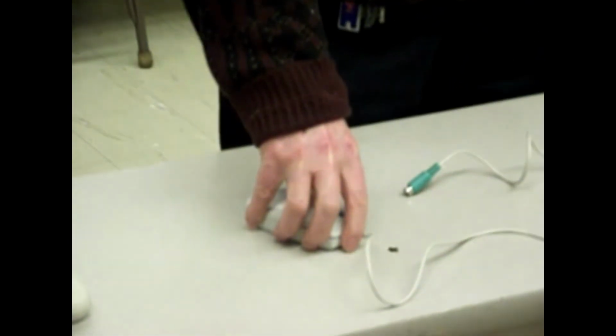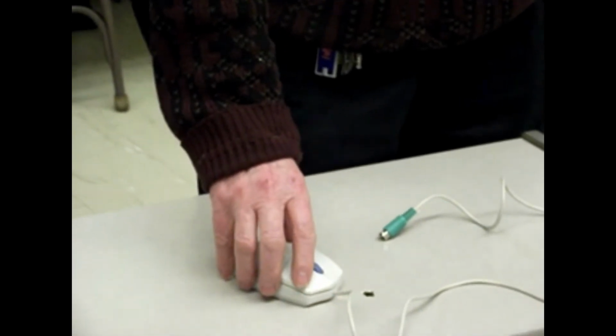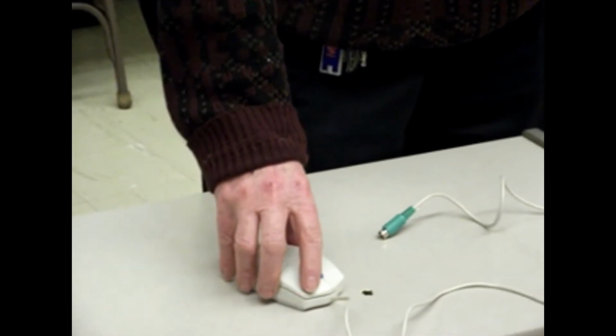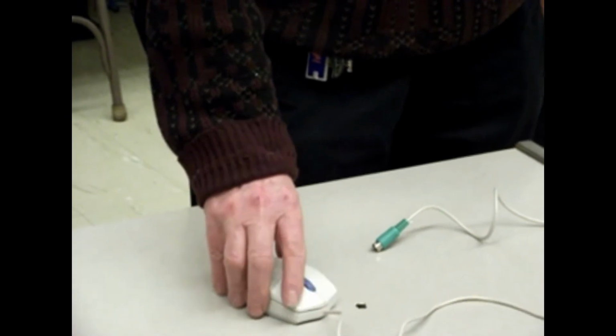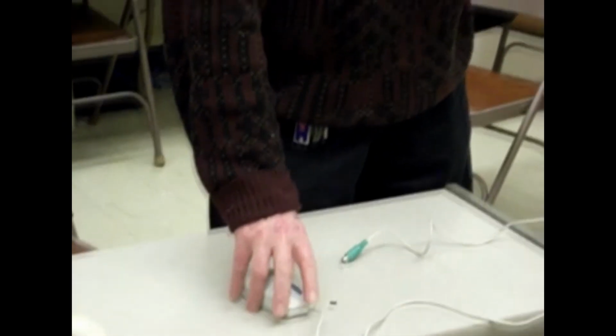I grab the mouse randomly. And when I want to make a left click or a right click, man, it's hard to find. So this is not really the right way to do it.